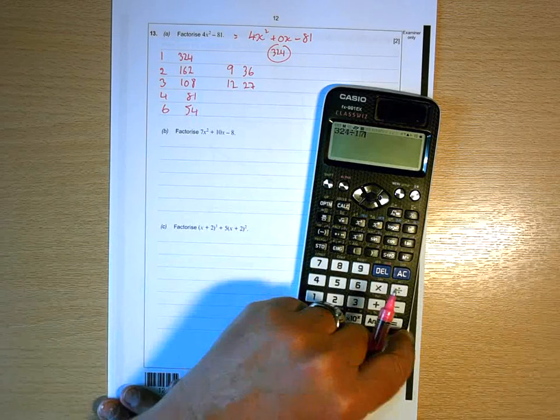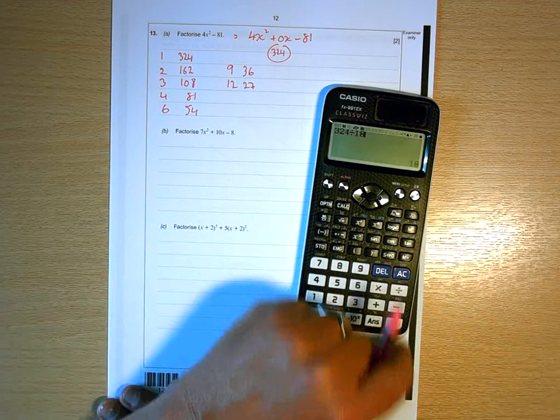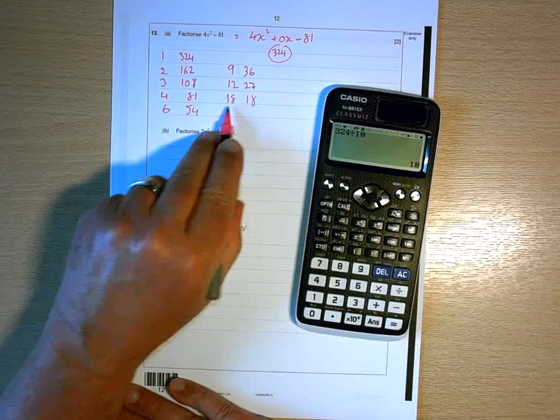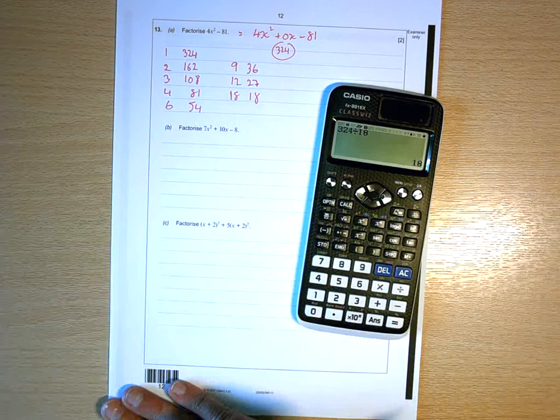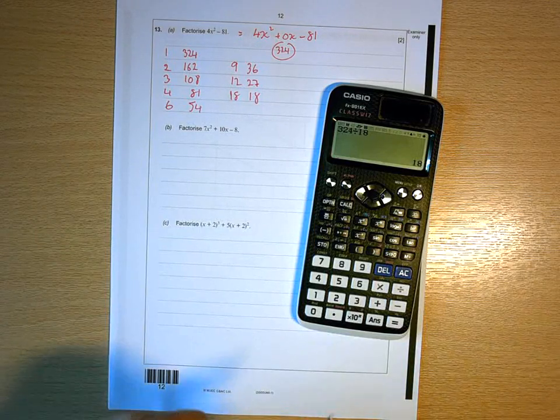17 no. 18 yes. And there we've got our choice, which is going to give us, Cass, can you get that? Which is going to add up to 0.